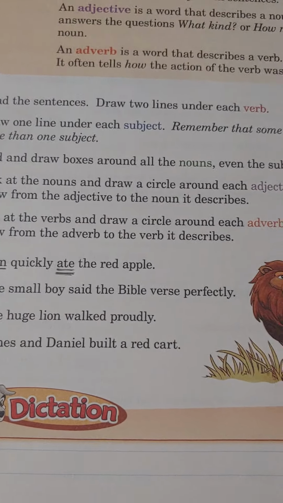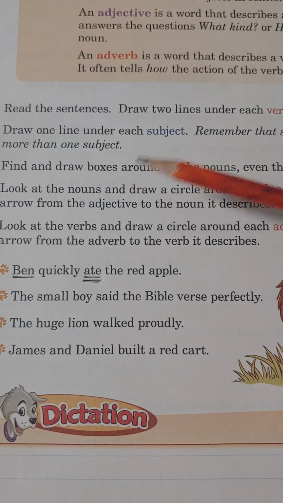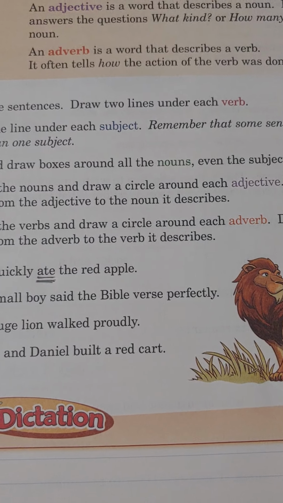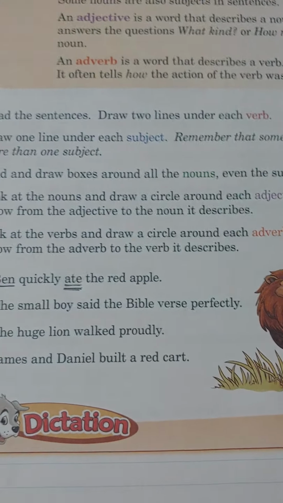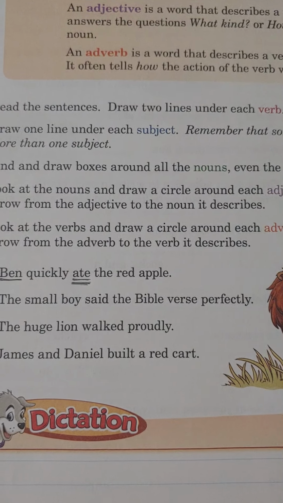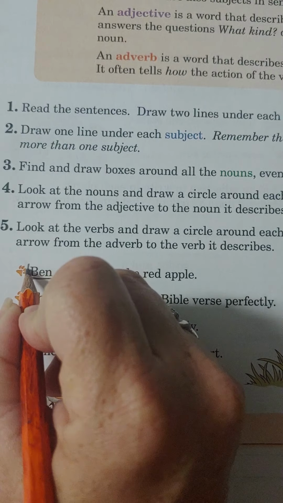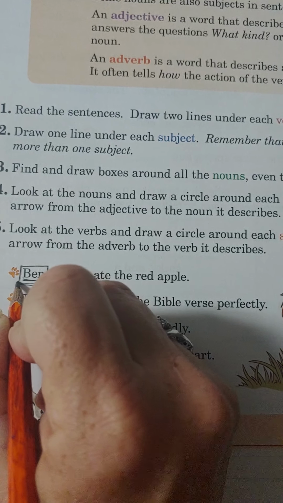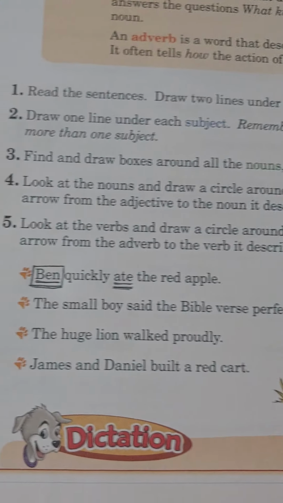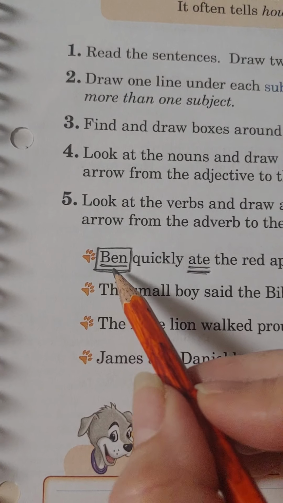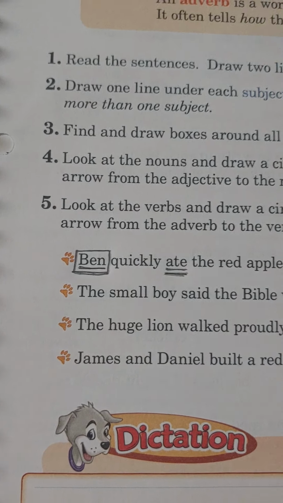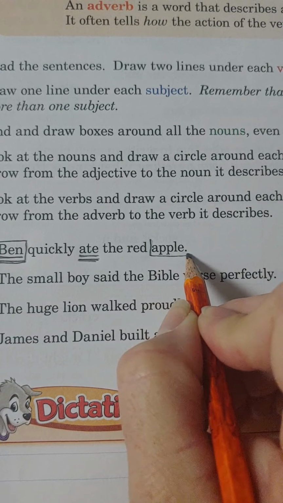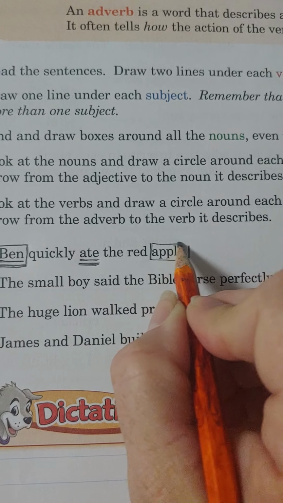Find and draw boxes around all the nouns, even the subjects. Because remember, a noun is a person, place, or thing. So, right away, we're going to draw a box around Ben because he's a person, right? And a noun. Trying to box that in without going over the line. Then we're going to box in apple. Apple is also a noun.